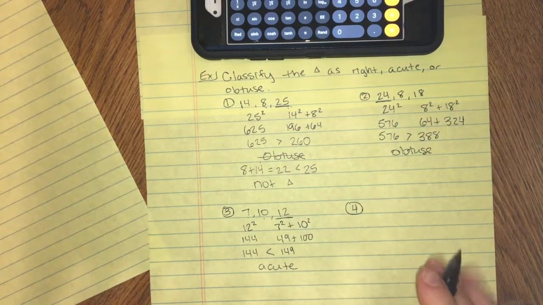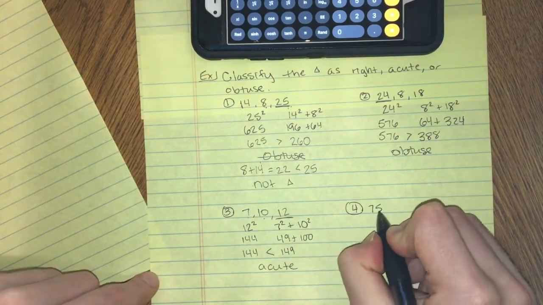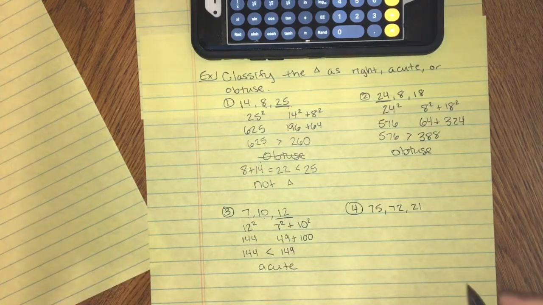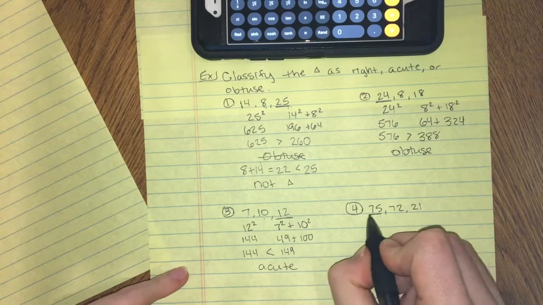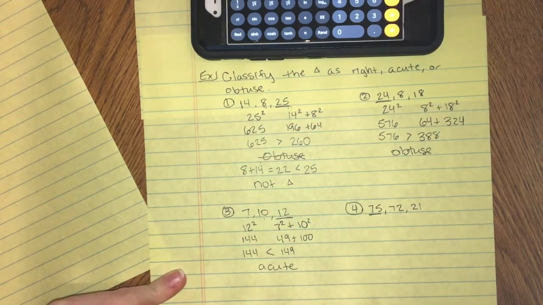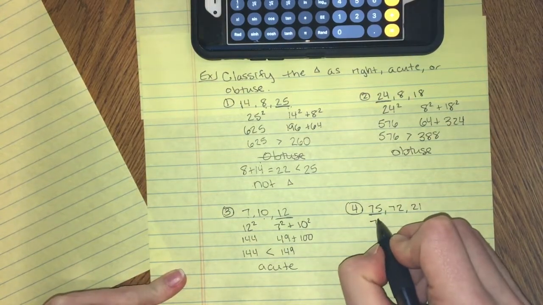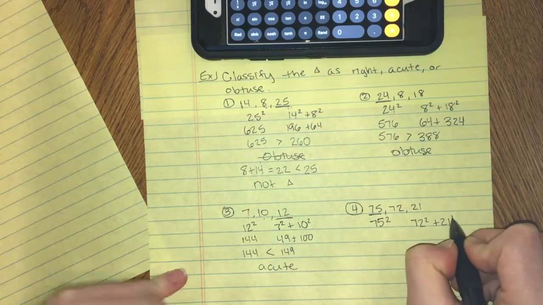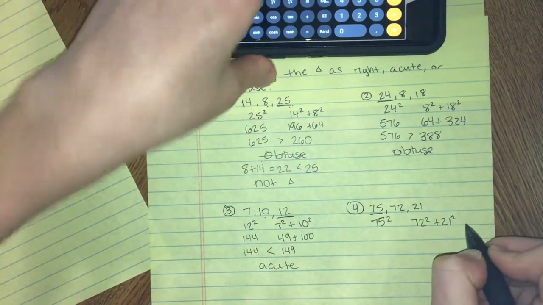All right, next one we have is 75, 72, and 21. So again, C is going to be the longest length. In this case, that's 75. So I take 75 squared and compare that to 72 squared plus 21 squared. I do not know these off the top of my head.